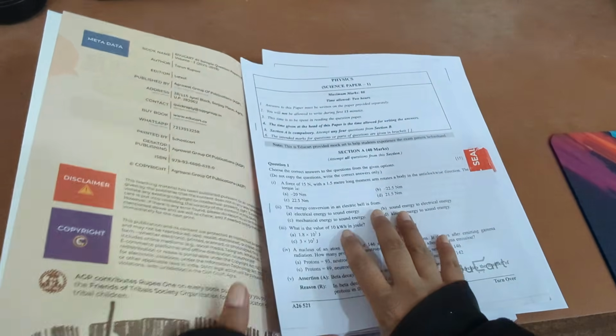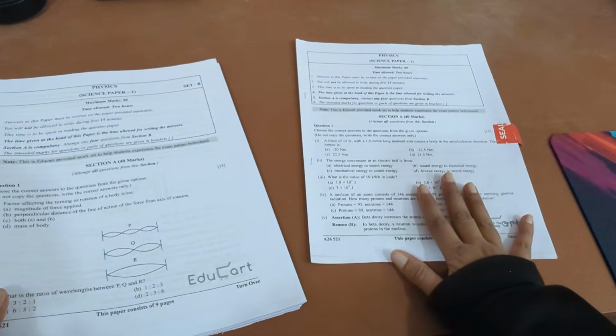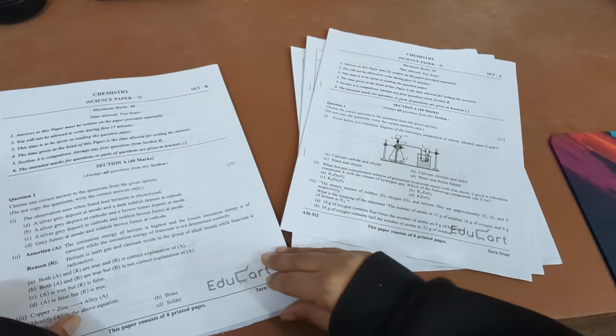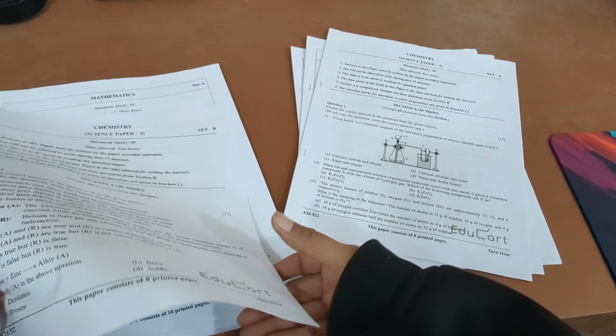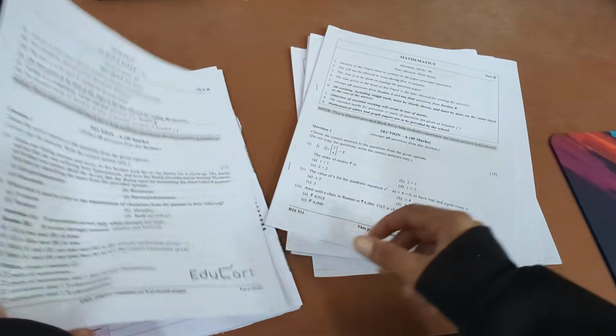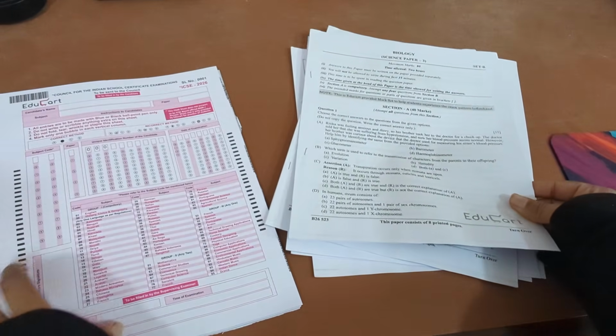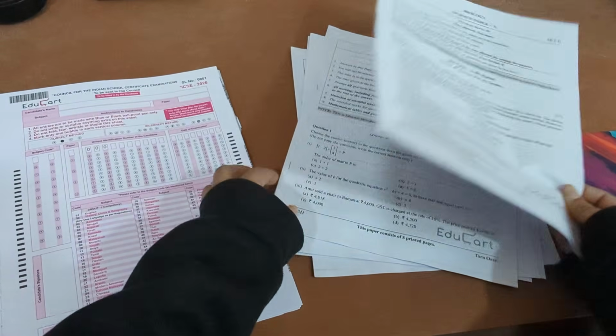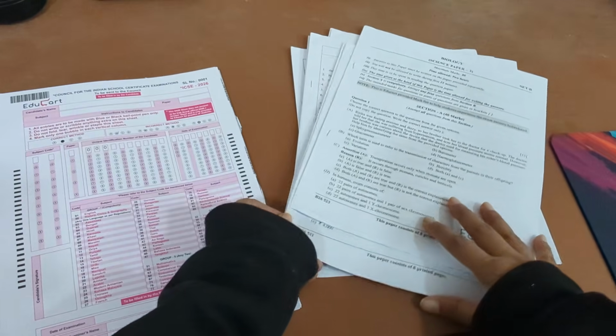So there are these papers. If you see, for physics, science paper 1, then physics again, and chemistry again. So 2 papers for each subject, maths, science, paper 3 biology, one more paper 3 biology.